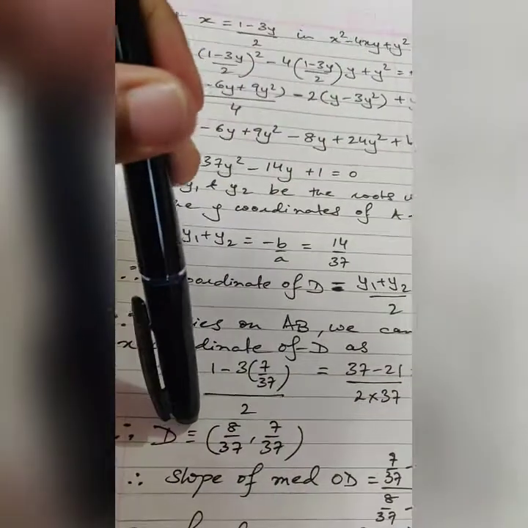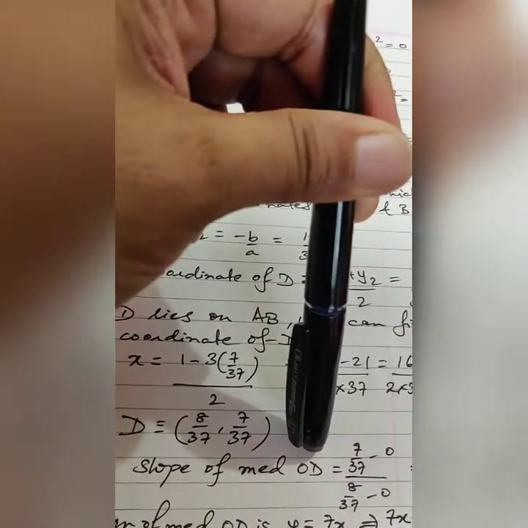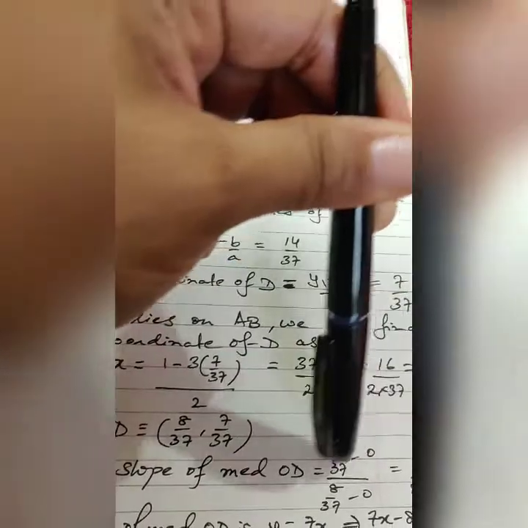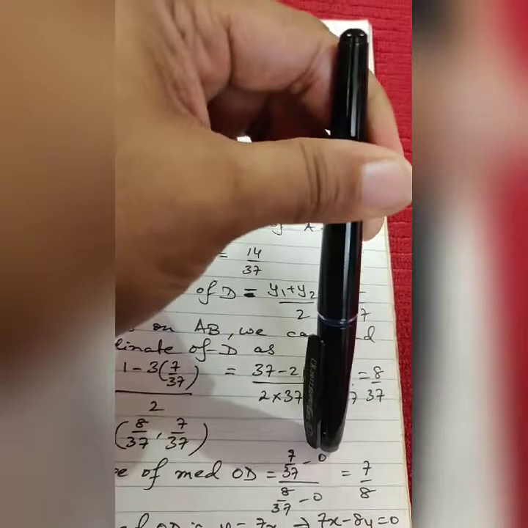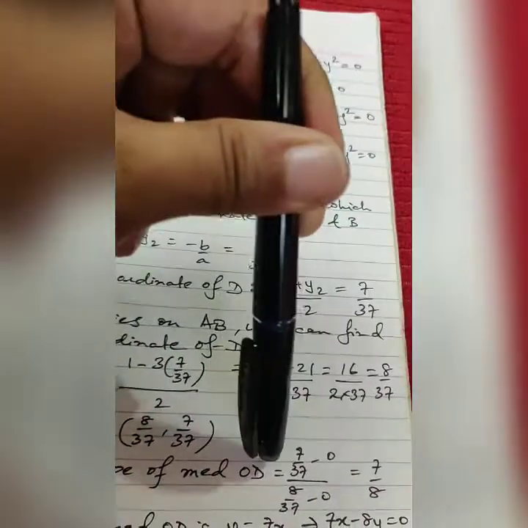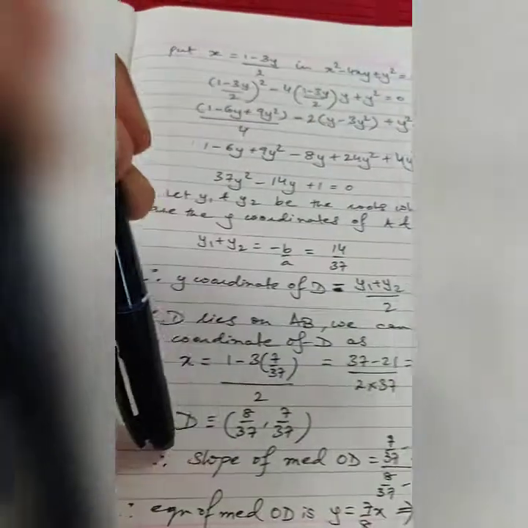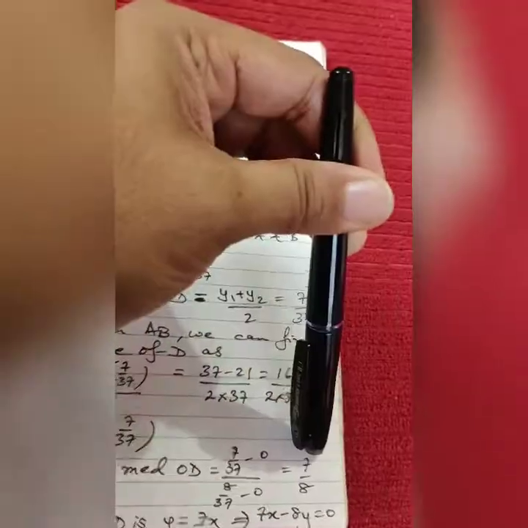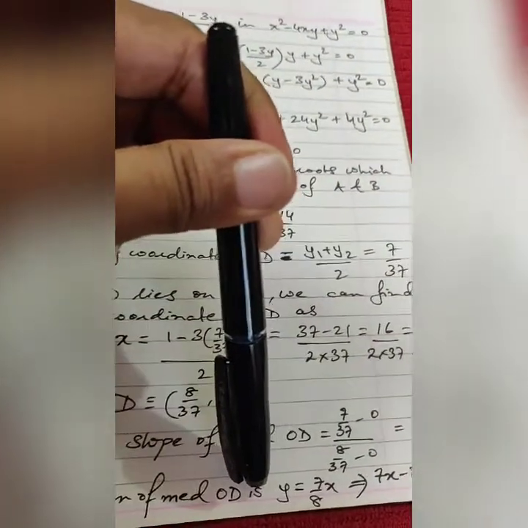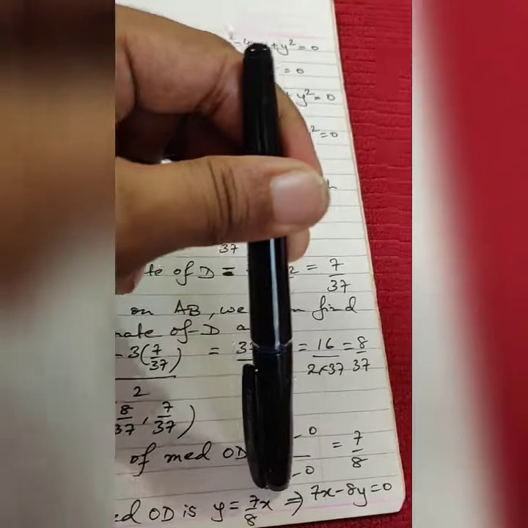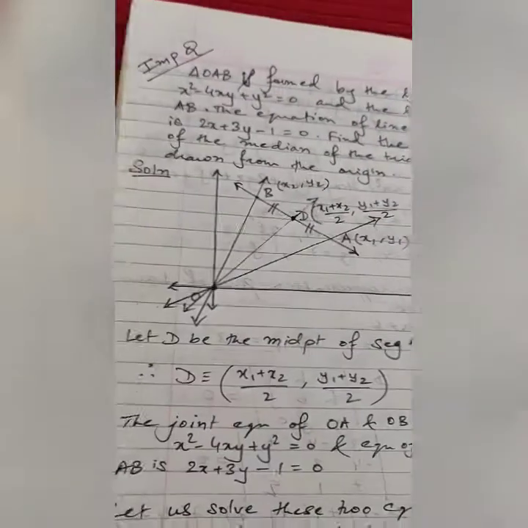When I get 8 upon 37, it means I've got the coordinates of D as 8 by 37, comma 7 by 37. Once I know the coordinates of D, I get the slope of the median OD by (y2 minus y1) upon (x2 minus x1), right? And that is how I get 7 by 8. Remember, this is the origin, so OD is D coordinates minus O coordinates. So the slope of median OD is now 7 by 8, and therefore the equation of median OD would be y equal to mx. So y is equal to 7 by 8 into x. That is 7x minus 8y equal to 0. And that's how you do this sum.